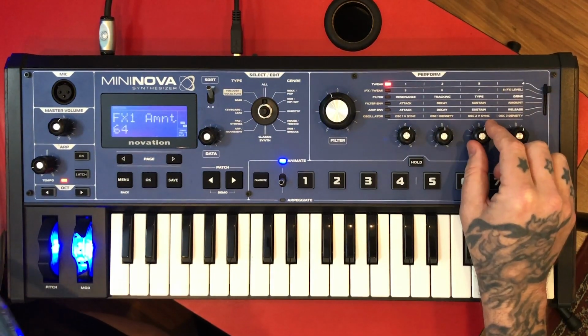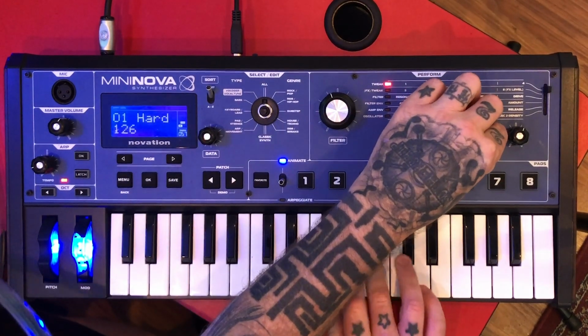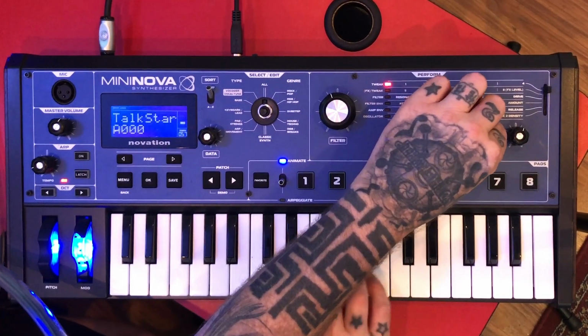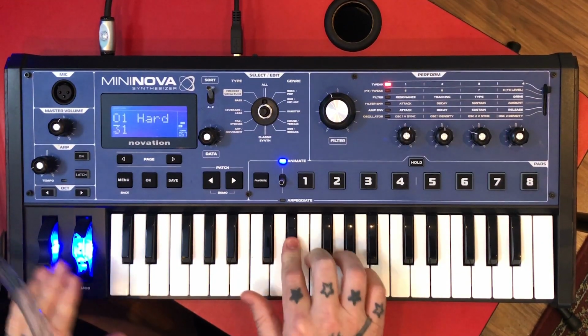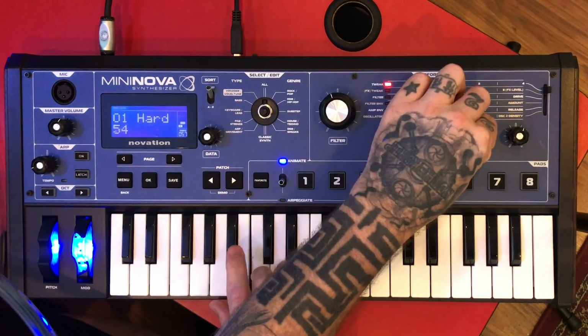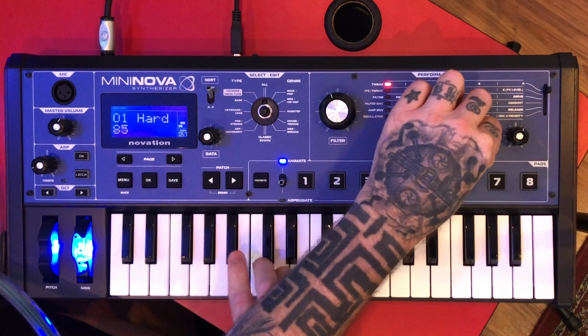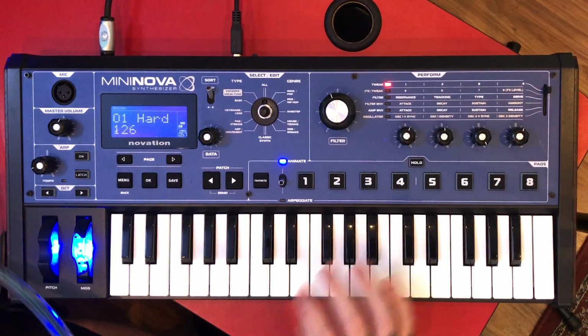And then we also have the hard, which also gives it more cut. Well, yeah, baby, when we turn the hard knob on, and when we turn it down, we get a different sound. But when we turn it up, yeah, we get it harder, harder, harder.